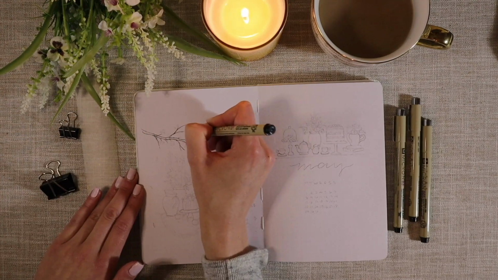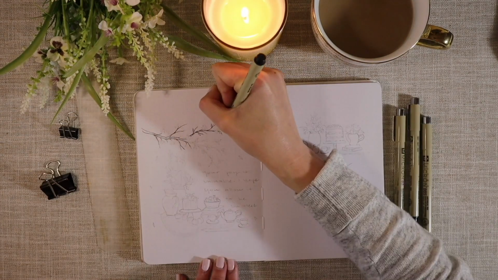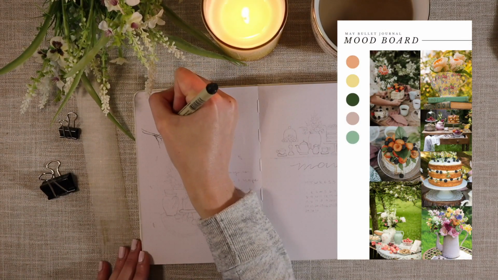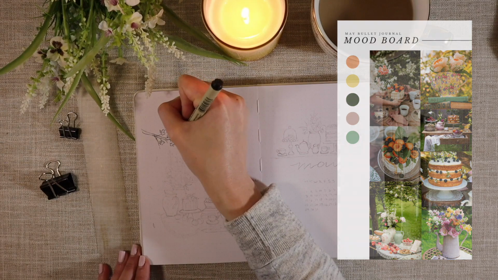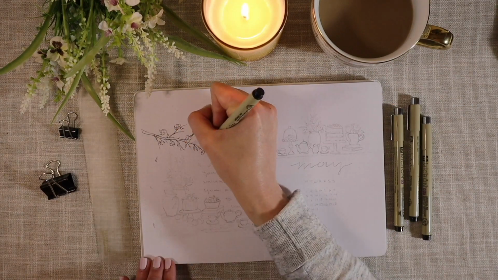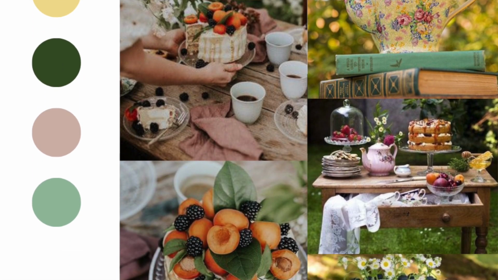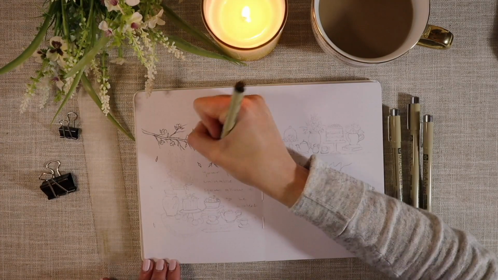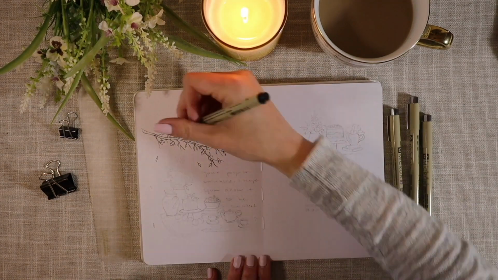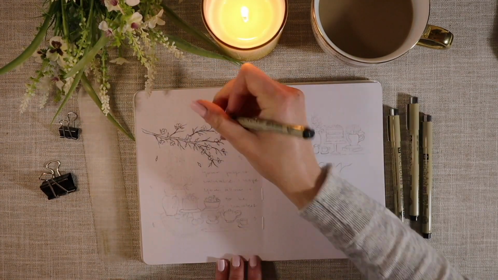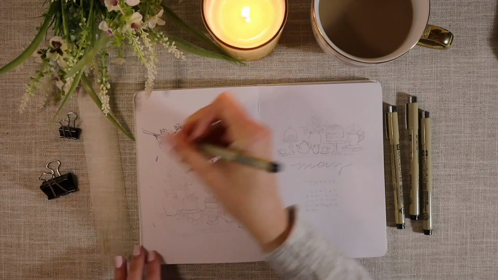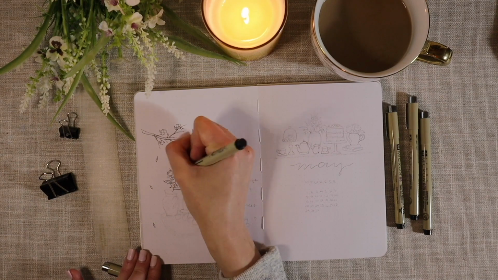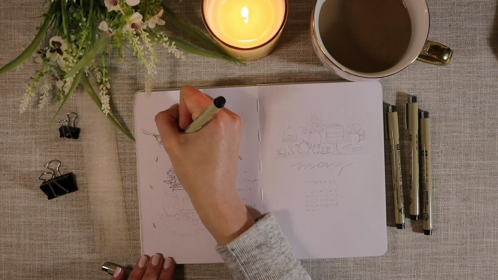For this spread, I decided to go with a garden tea party theme, and I will throw up the inspiration and mood board. I went on Pinterest and found a bunch of different photos that I wanted to use as references, and I combined a bunch of different aspects of them and created this whole spread. So I wanted to have this pretty cascading branch with a bunch of different little flowers, and then I did some little leaves falling across the spread just to make it feel a little whimsical.